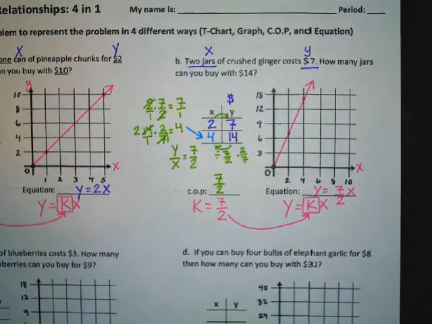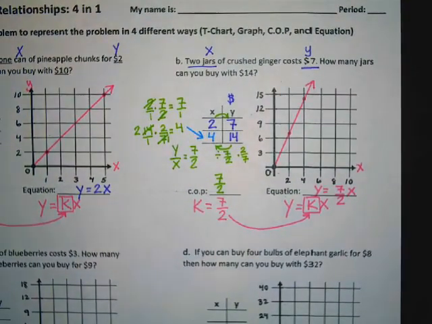So go ahead and continue working through the worksheet and do the other 4 problems, finding your COP, writing your equation, and finding the missing piece in your chart. And don't forget to graph it as well.